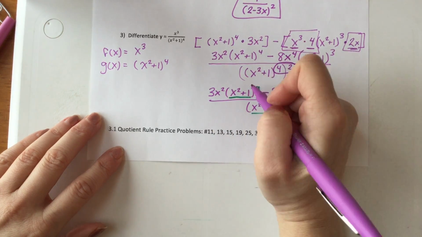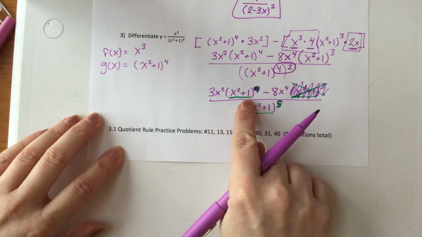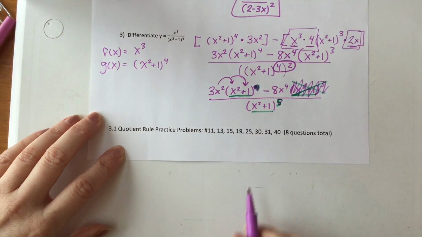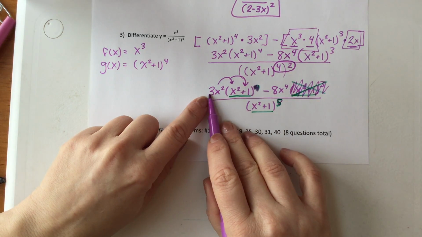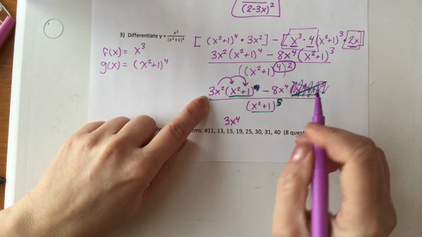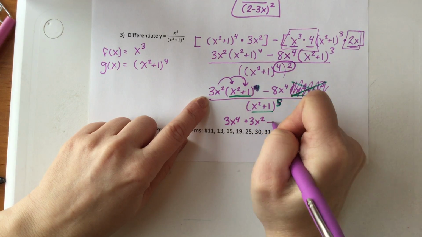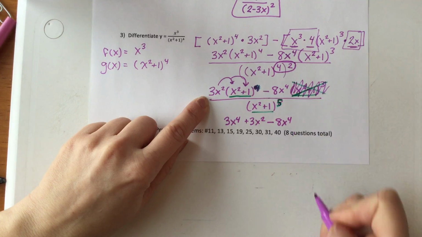So now that this is just 1 x squared plus 1, I can go ahead and distribute. The reason I can now is because we got rid of the exponent by simplifying. So 3x squared times x squared is 3x to the power of 4. 3x squared times 1 is 3x squared minus, all I have left here is 8x to the power of 4.